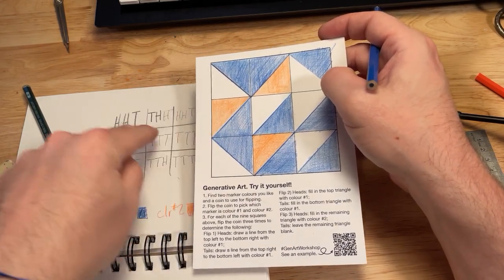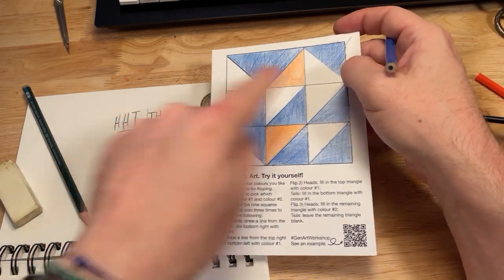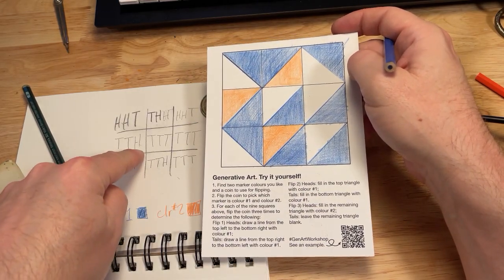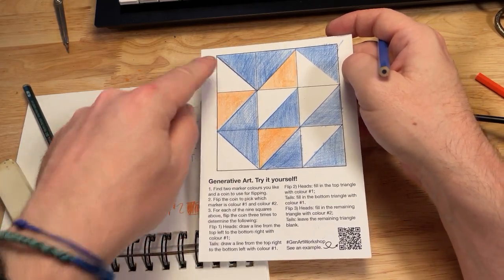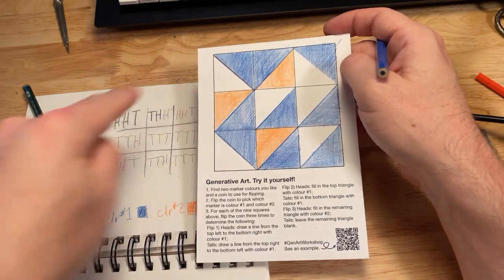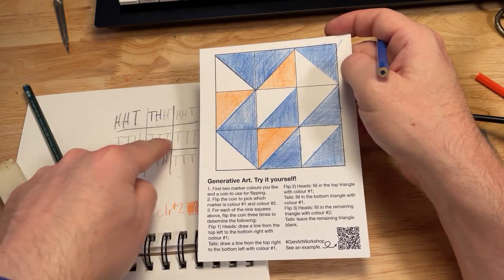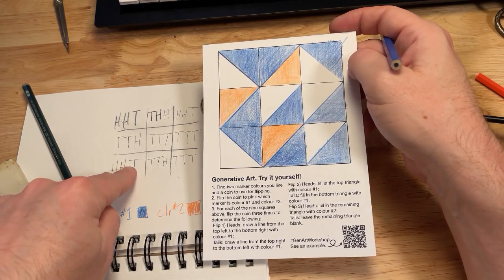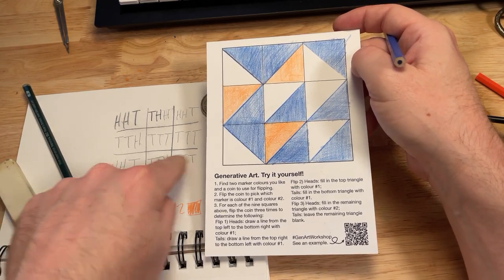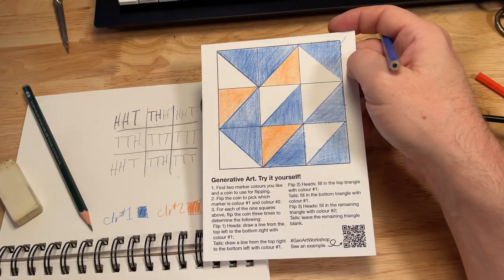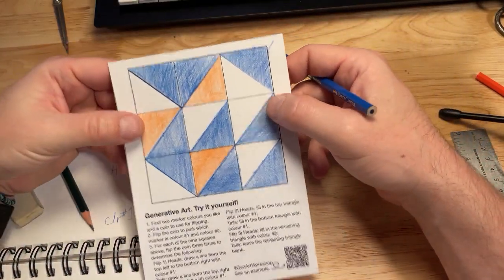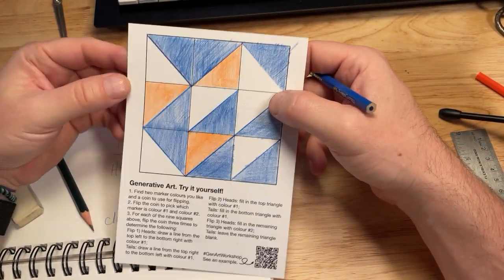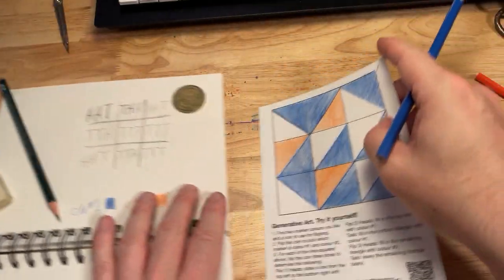So bottom empty, bottom full, bottom empty, or the extra triangle, full, empty, or blank, blank, whatever, blank, full, blank, full, blank. Good. I like it. Let's clean it up a little bit.